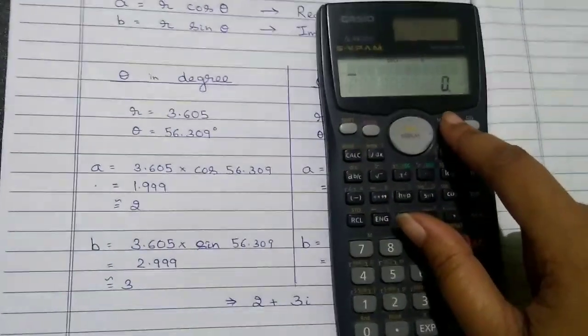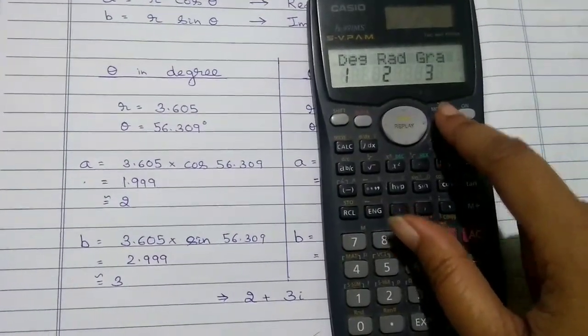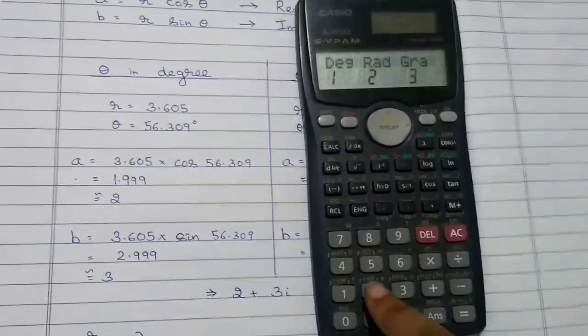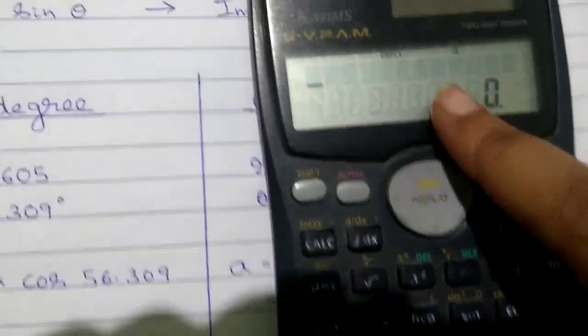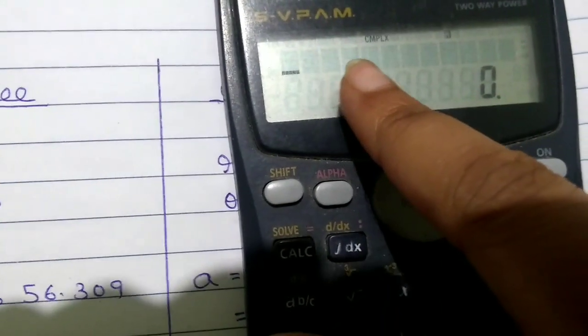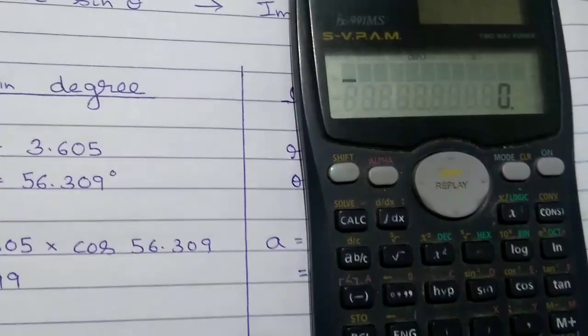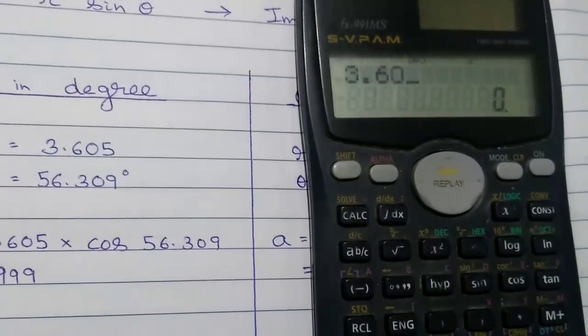Now the same thing, if the theta is in radian mode, then I have to set my calculator to radian mode. Mode is 2 here, so press 2, and if you closely observe, the calculator mode has changed to r and it is already set in complex format. Now I'll type the same value of r, which is 3.605.